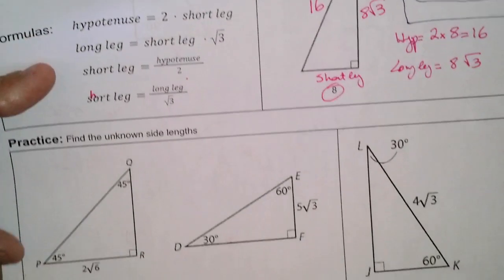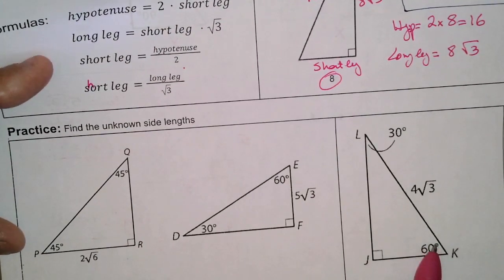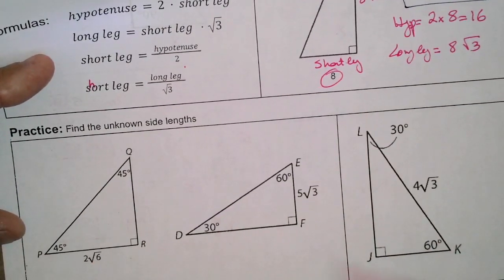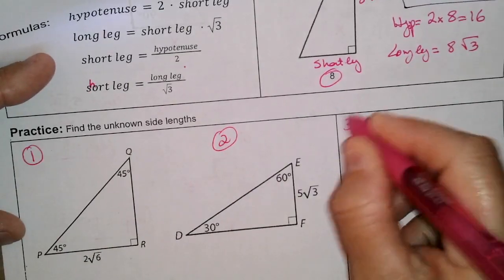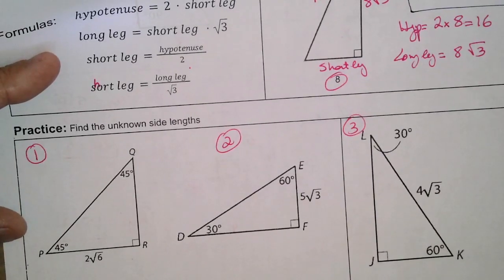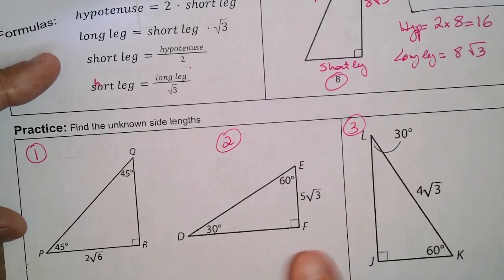Okay, so now I'm going to ask you to do this practice on your own. So you have 3 problems here, 1, 2, and 3. Okay, use the examples above and the formulas.